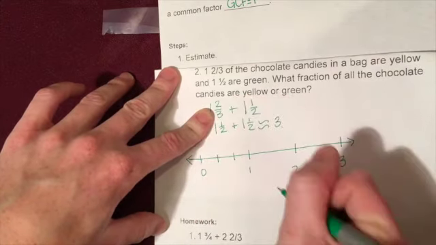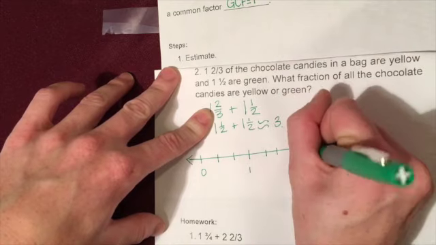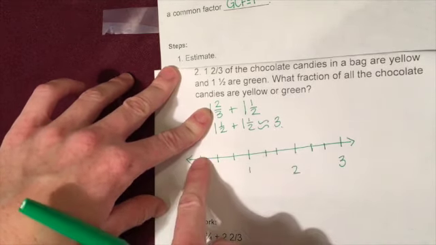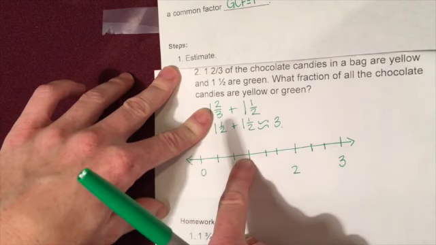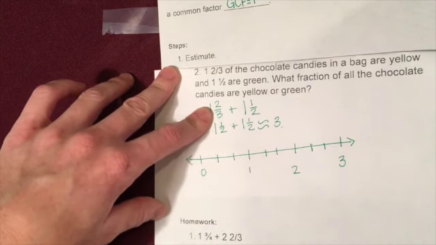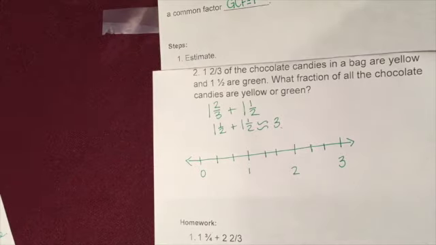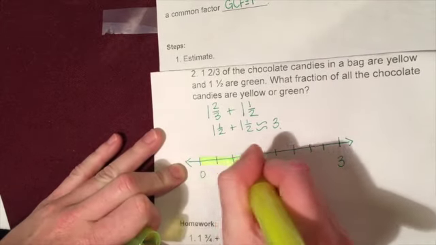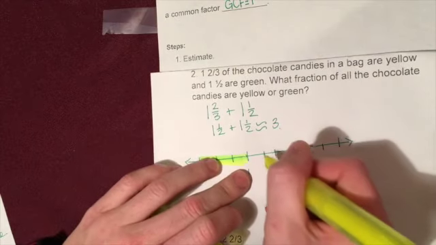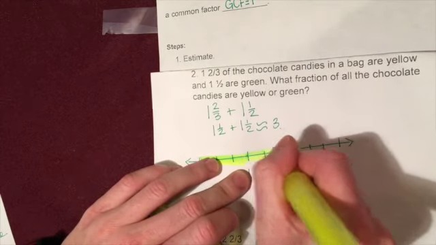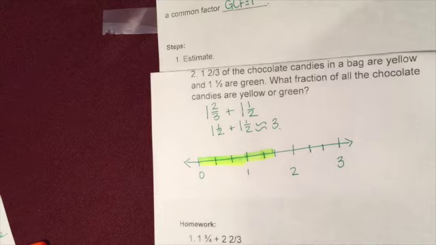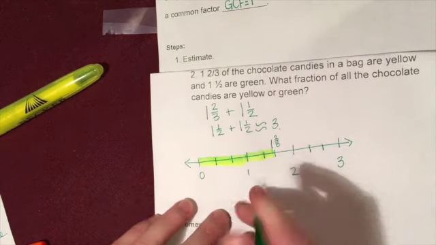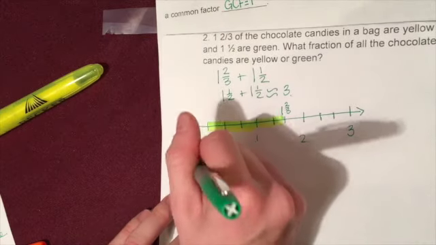So I'm going to make 2 tally marks in between all my whole numbers to split it into thirds. So I have 1 part, 2 parts, 3 parts to make a whole. So now I'm going to take my yellow highlighter and I'm going to shade 1. Here's my 1, and now I need to make 2 thirds. So 1/3, 2 thirds. Okay, so that's 1 and 2 thirds. My next step is to make my next number line.